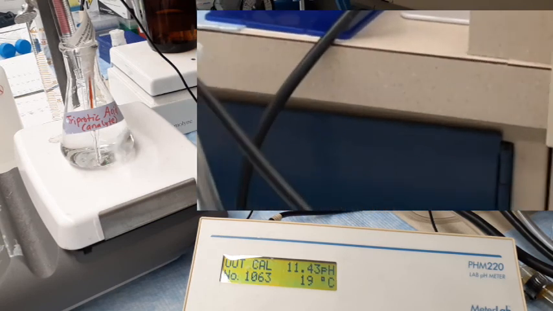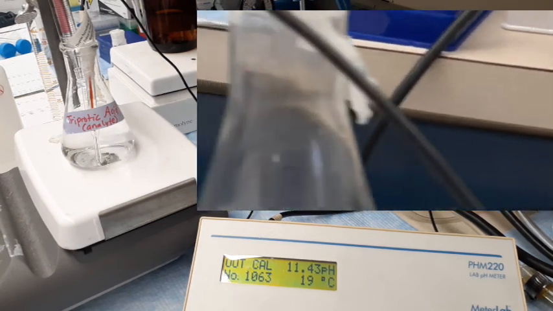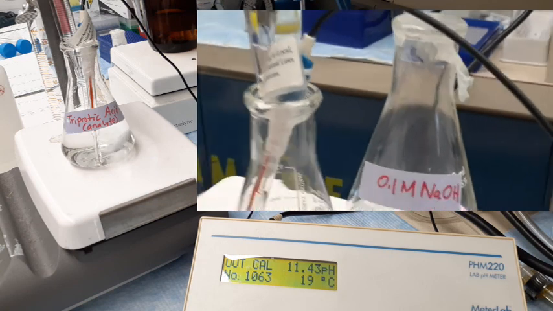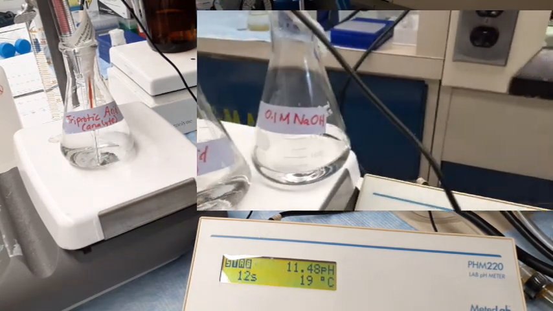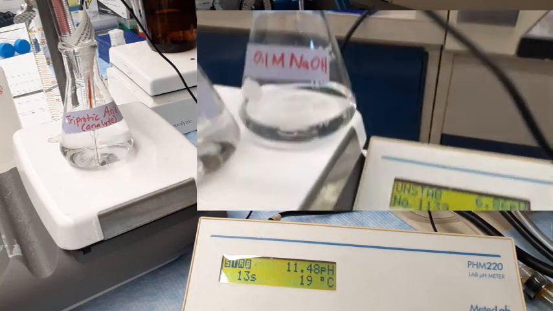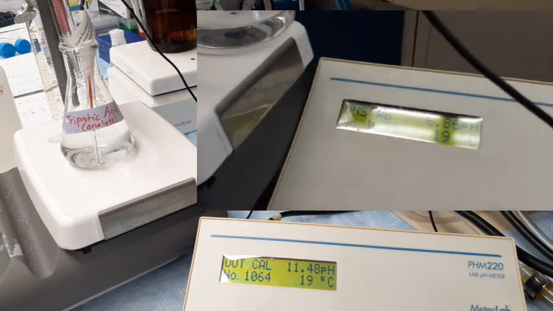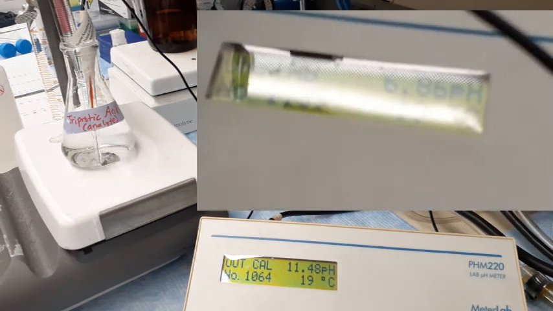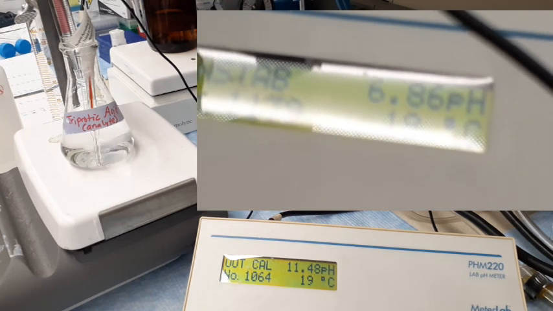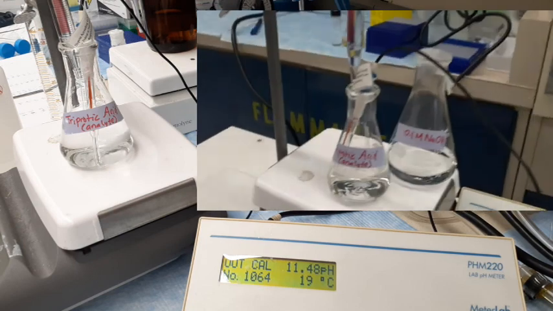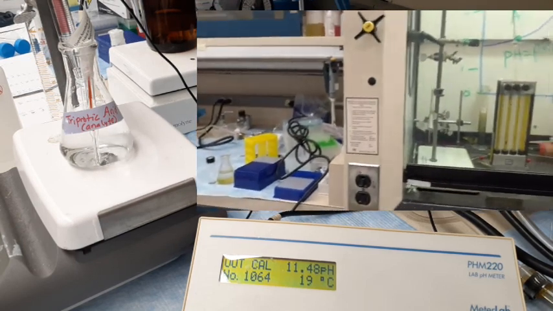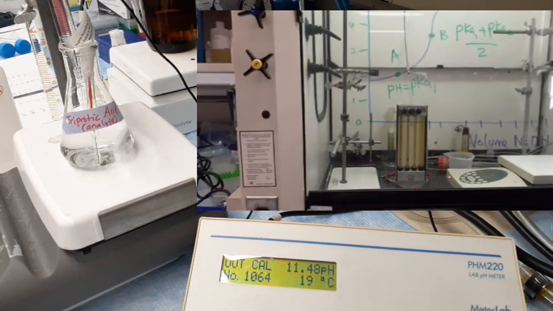Now it's 11.43. I'll keep on adding some more volume, to the point where the Kw of water is being used for the calculation, because most of your solution now is purely a basic solution, where the equilibrium is mostly hydroxide ion in the solution.